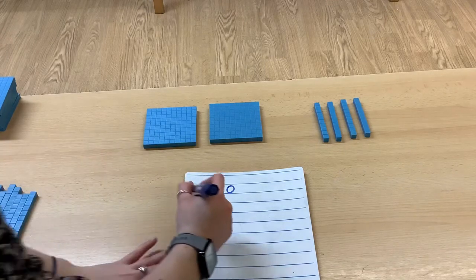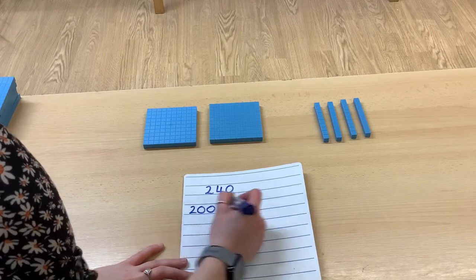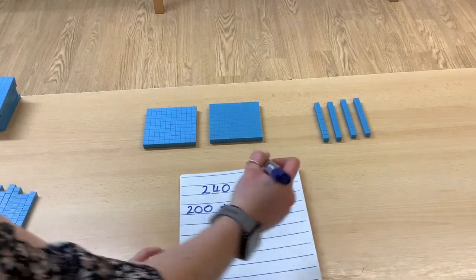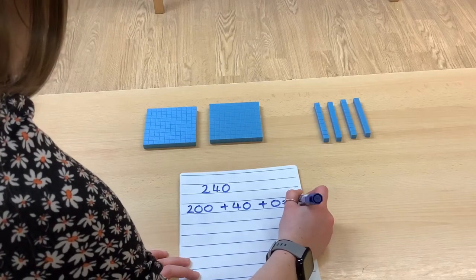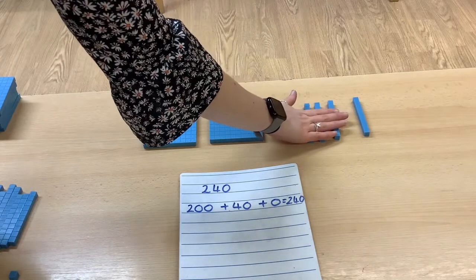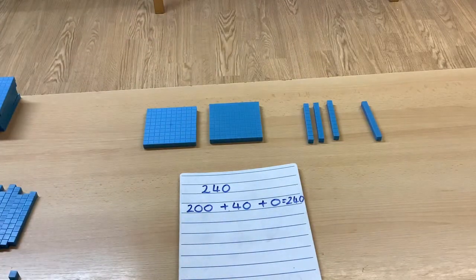So if you were to partition it the normal way, you would get 200 add 40 add 0 equals 240. Now, whilst that's not technically incorrect, there's no point adding 0 to a number. So straight away, I would look at partitioning the tens into 3 tens and 1 ten.